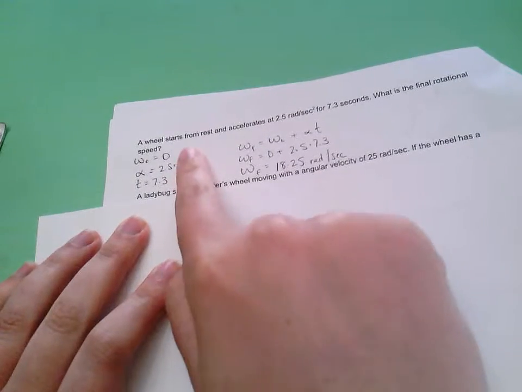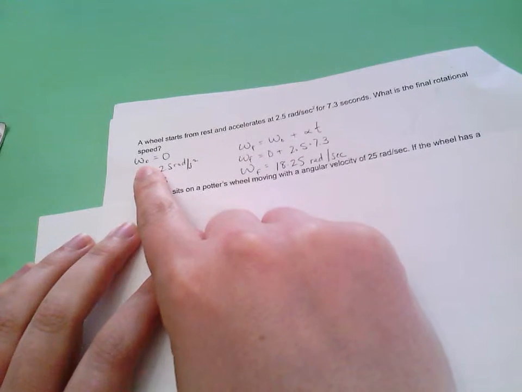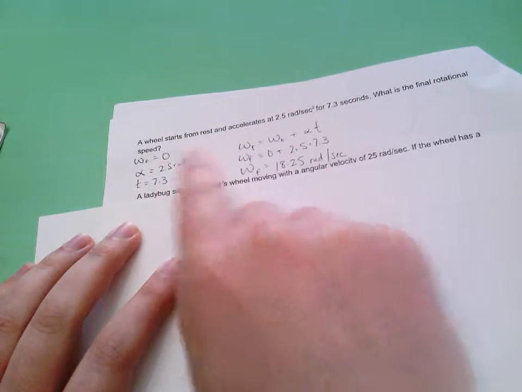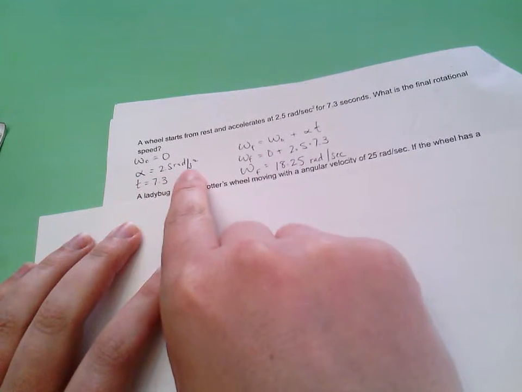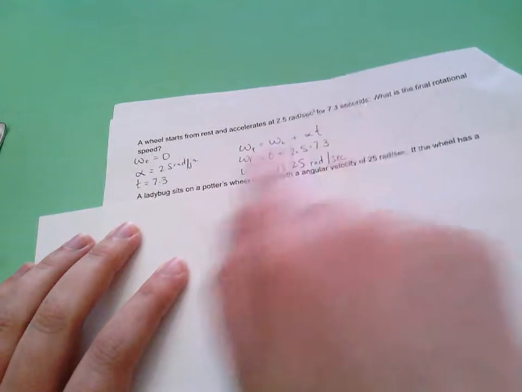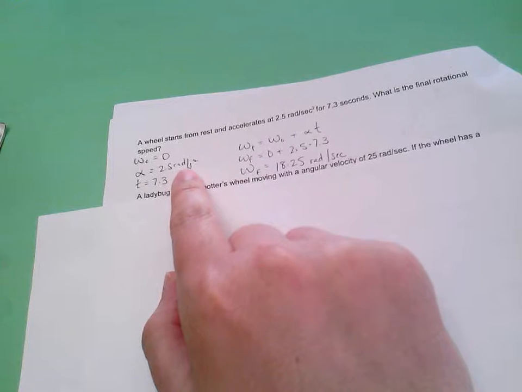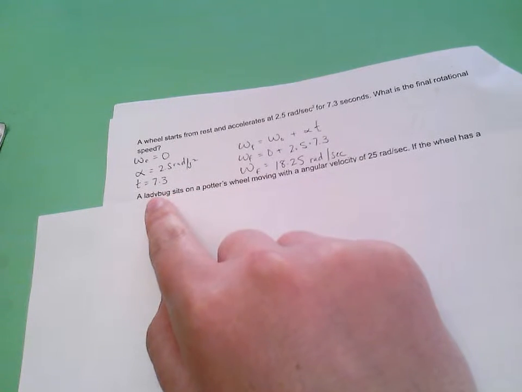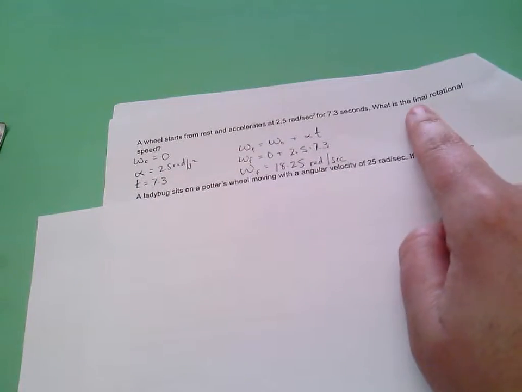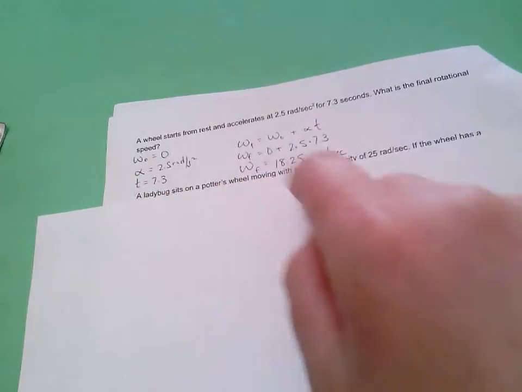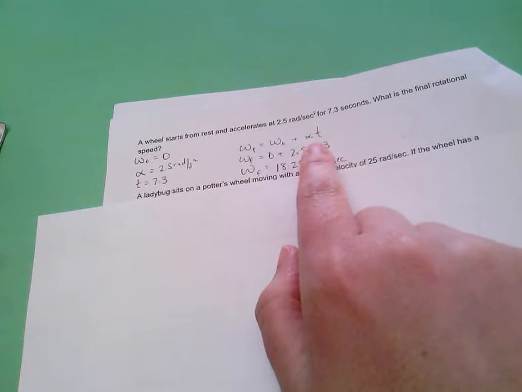So we know that a wheel is starting from rest. So its initial angular velocity, omega, is 0. It accelerates at 2.5 radians per second squared. That's alpha, our angular acceleration. And it's going for 7.3 seconds. All right, time. So our units are all good. They're in radians. We don't have to do any conversions. We just need an equation that has these three and lets us find a final omega, a final rotational speed. And that happens to be omega final equals omega initial plus alpha t.